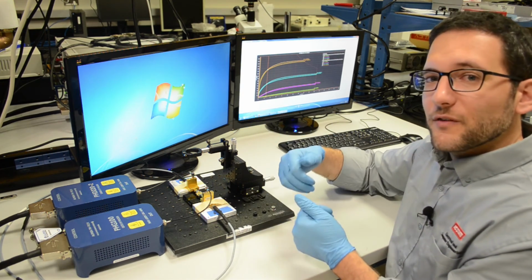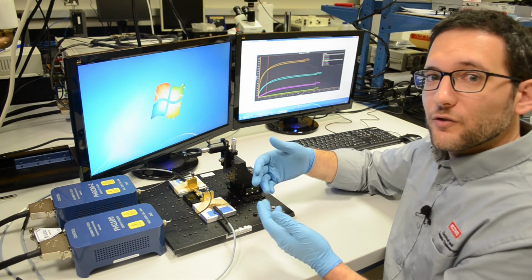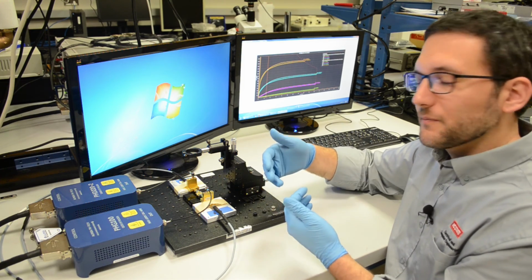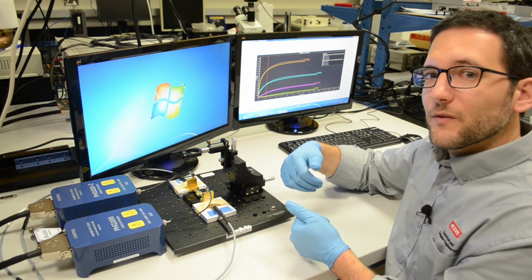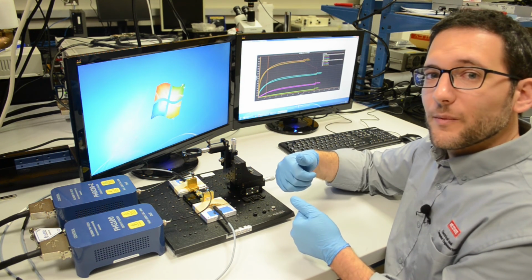Another neat thing about pulsed IV systems is that they allow us to apply very large currents, and that's because we control the heating through the control of the pulse width. So now let's take a look at a quick measurement that we've done here and show you how the pulse width can impact the device's performance.